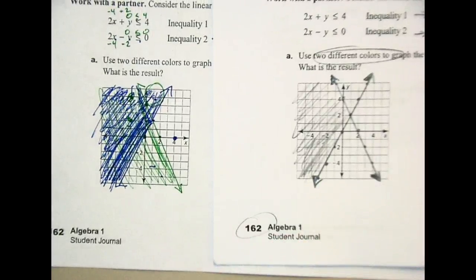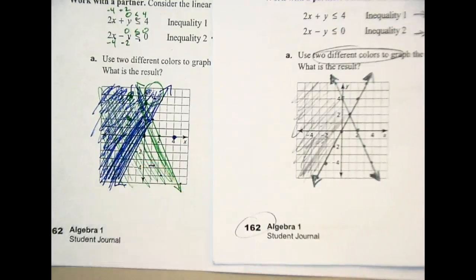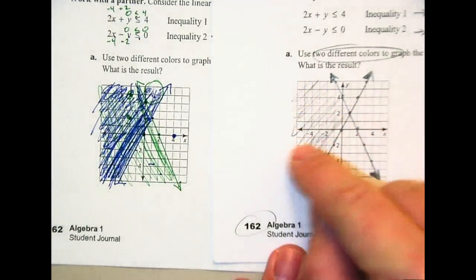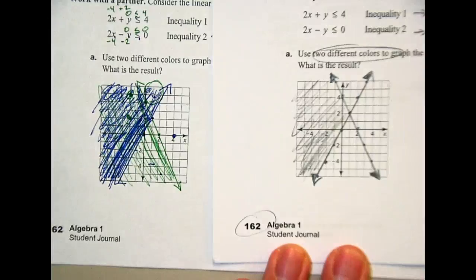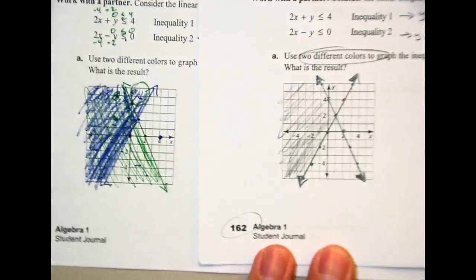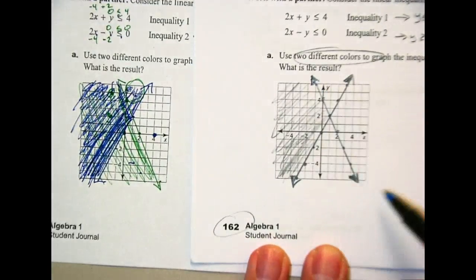Lily? In the one with the two different colors, you shaded the bottom coordinate more than in the other one. Okay, so I have more shading down here. Bobby? You only shaded one region? Yeah, I only shaded one region. What region is that? Audrey? Yeah, that's my overlapping region. Do you guys see my arrows here? Look at my arrows.